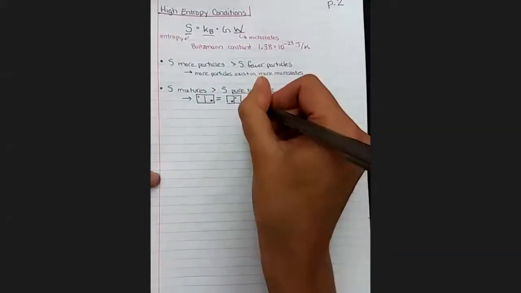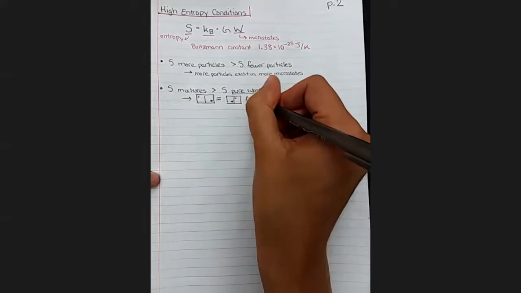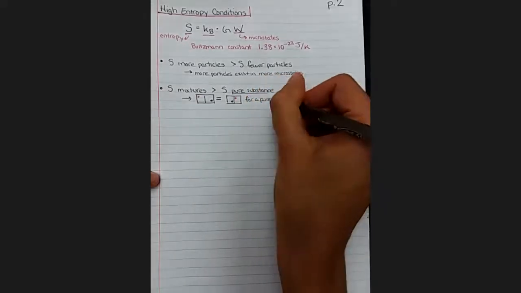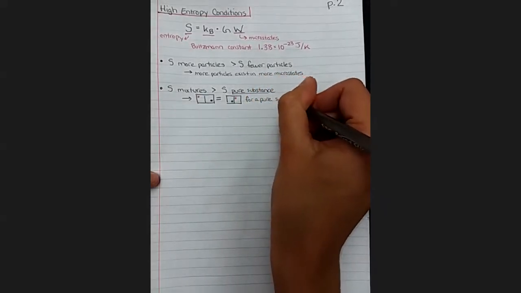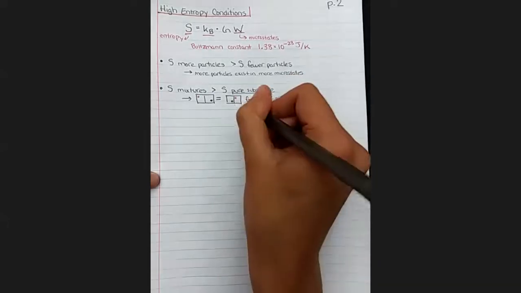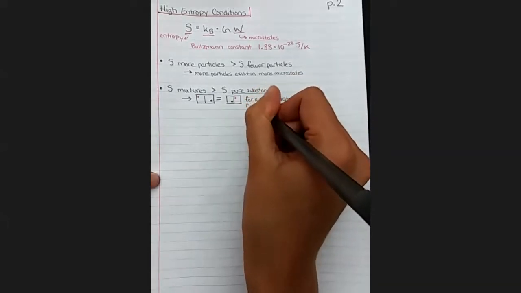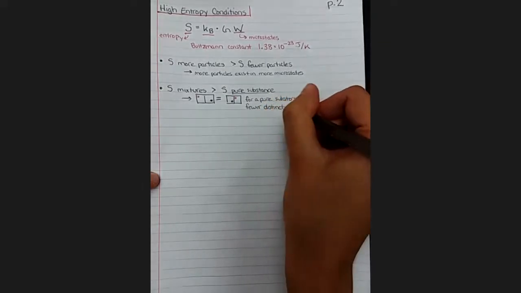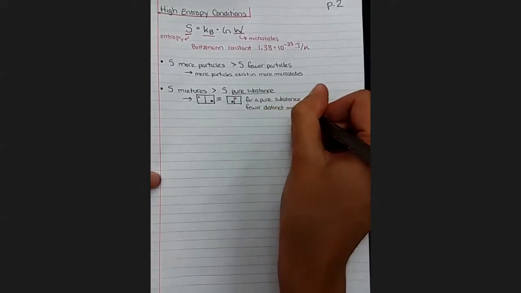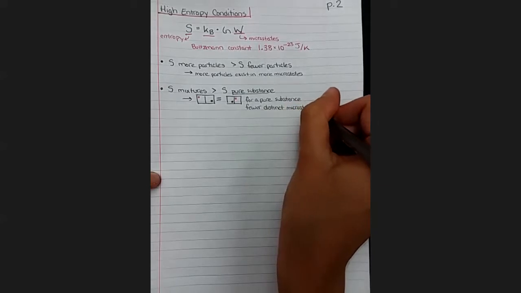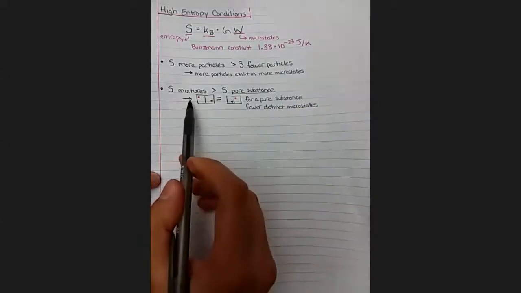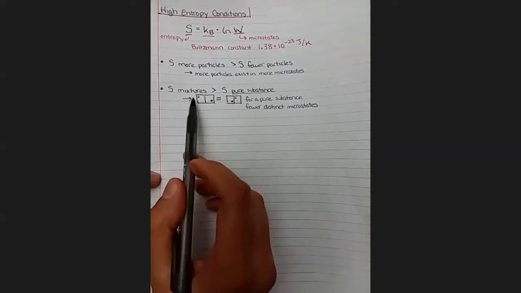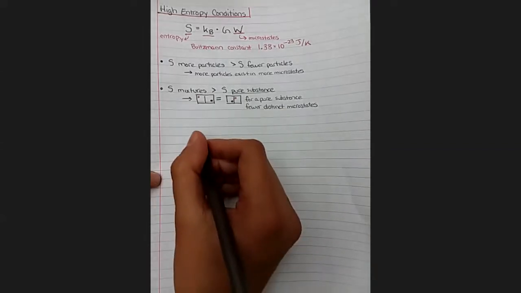So these would be equal for a pure substance. So that means there are fewer distinct microstates when all of the particles are the same. Okay, so we can increase the entropy by changing the identity of the particles in the mixture.